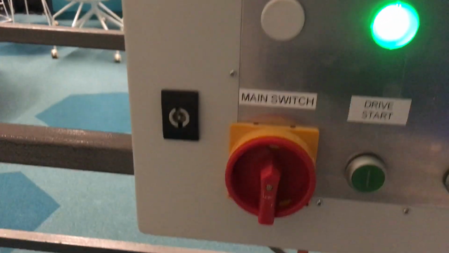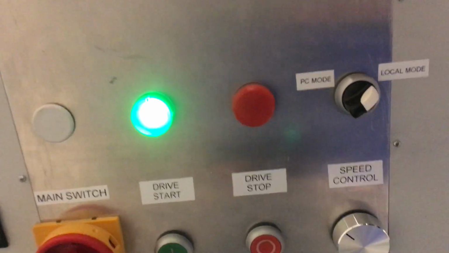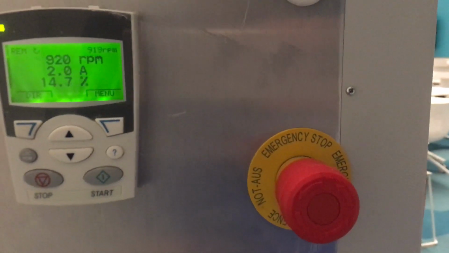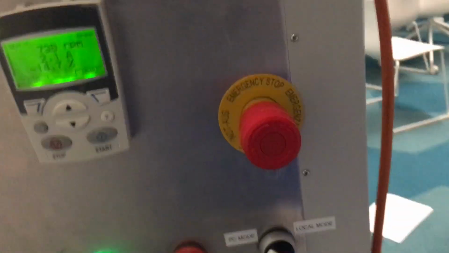This one is the main switch, and dry start and dry stop. It's easy. And this one is for emergency stop. For example, now I change to PC mode, and I can use the PC to control the system.